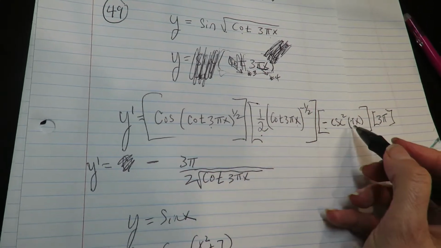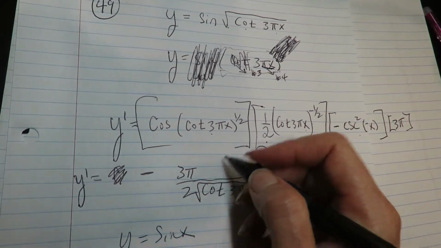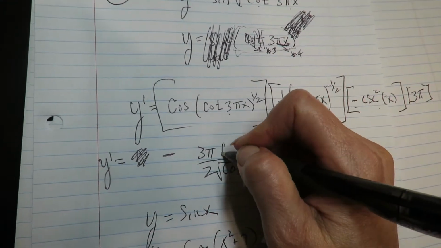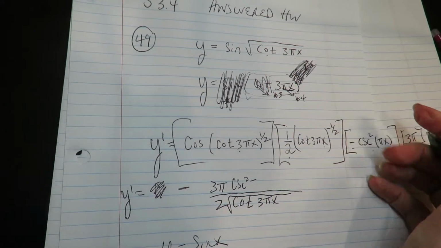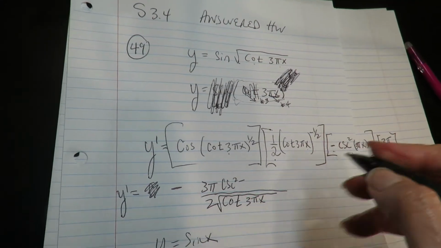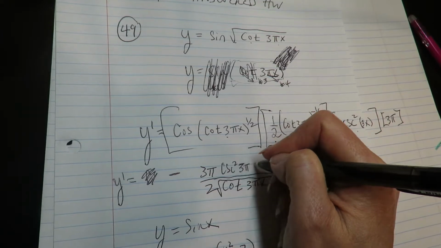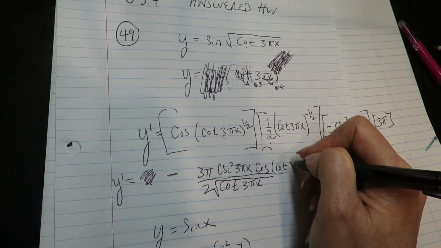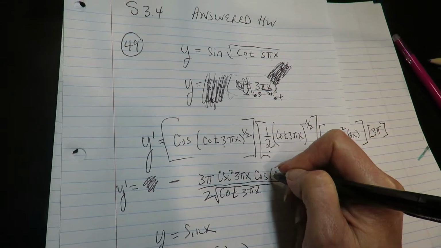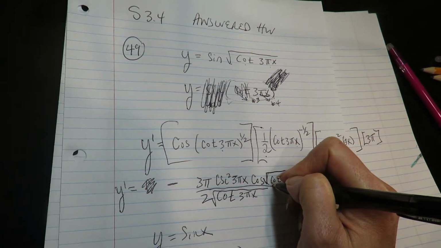This guy's upstairs. This guy's upstairs. All right. Cosecant squared. This should be a 3 pi x, right? 3 pi x. And a cosine cotangent 3 pi x. I'll just shove it back in the radical. It might be less information to look at if I do that.